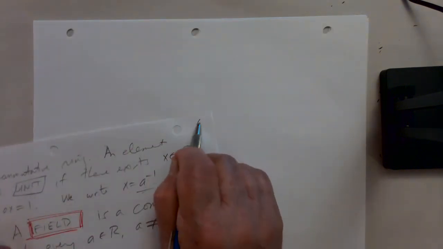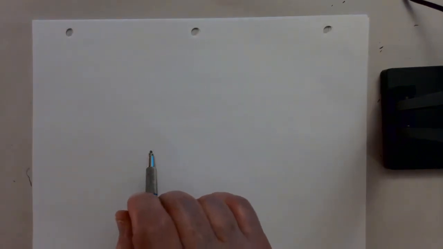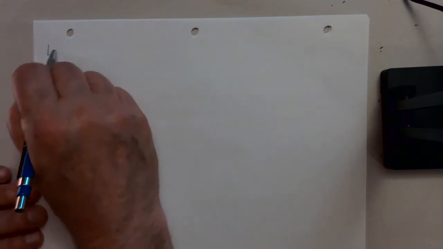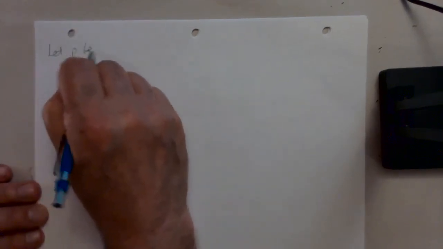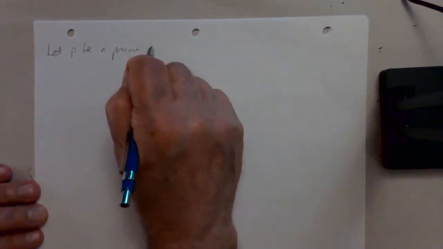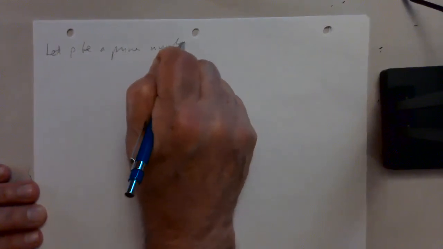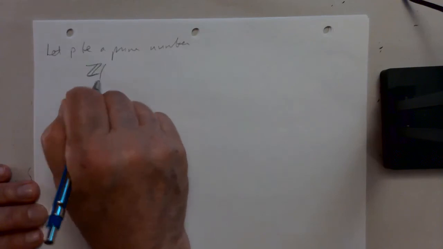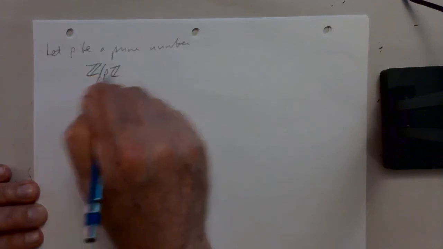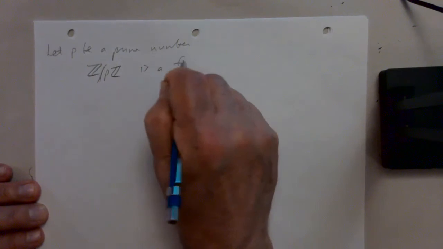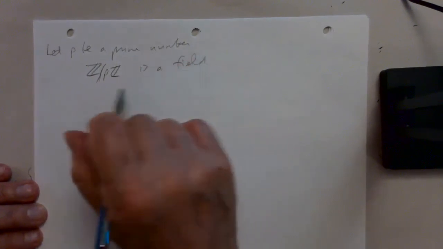And an extremely important field is this: let P be a prime number. Z mod PZ is a field.